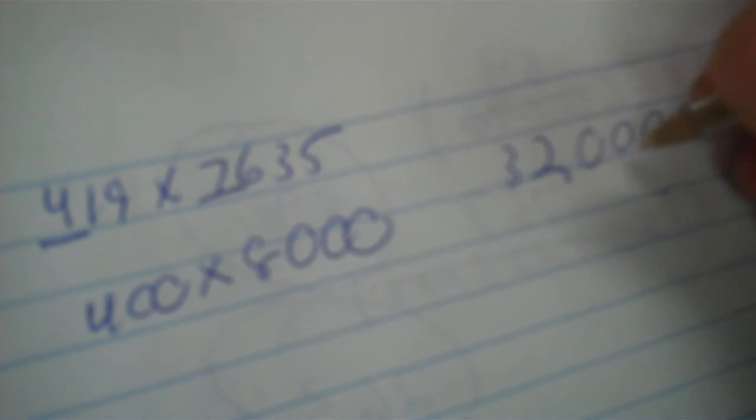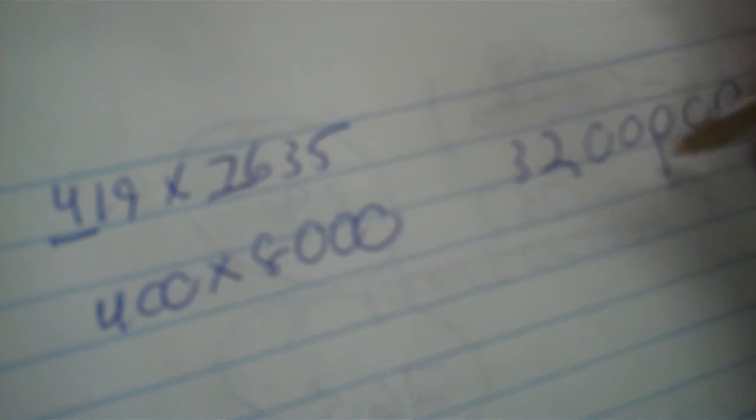Okay, 419 times 7,635. 400, 8,000. 4 times 8 is 32. 1, 2, 3, 4, 5 zeros. 3,200,000.